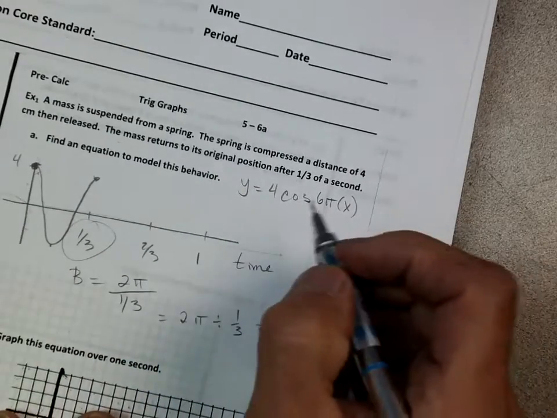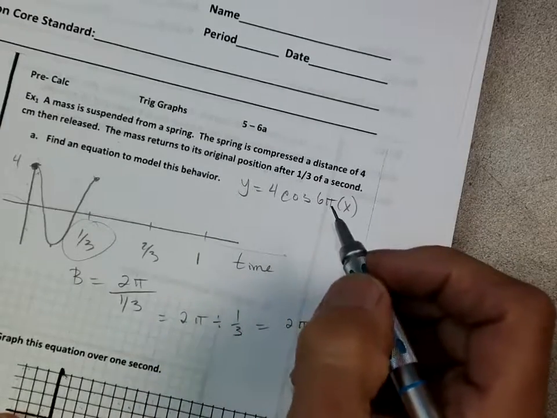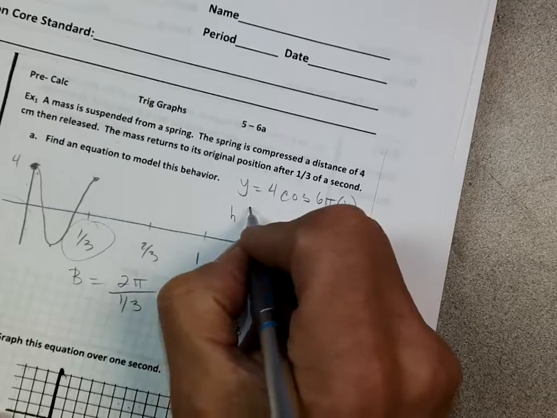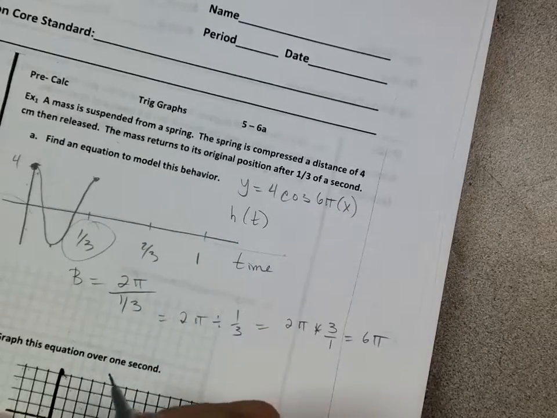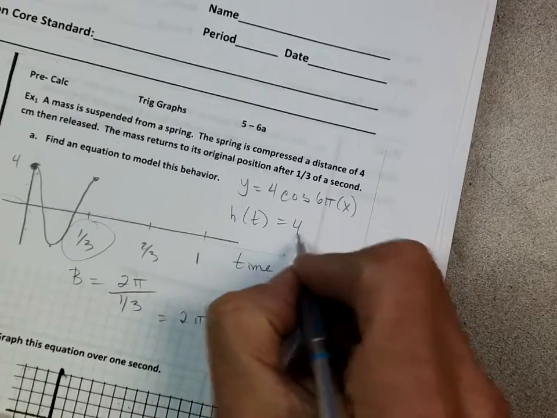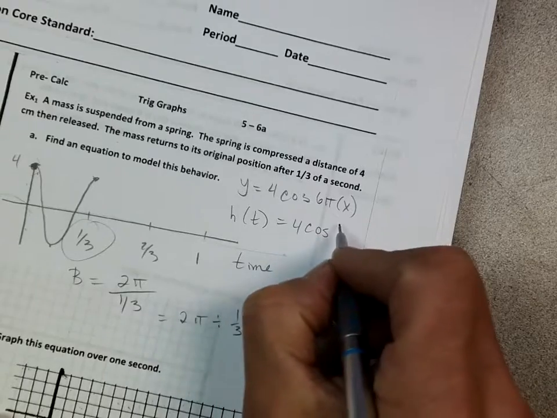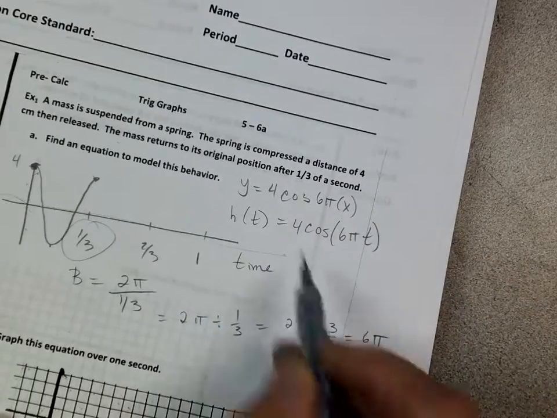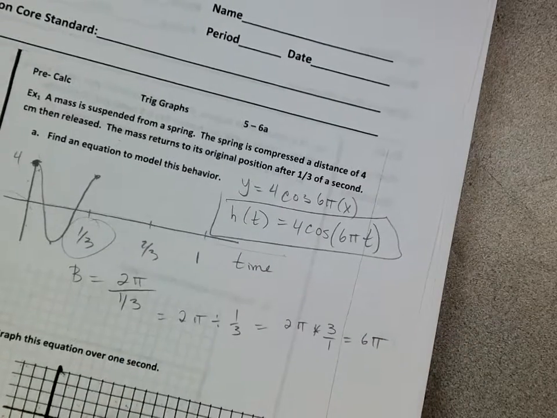Now the last thing I'll do is change it so it makes sense in the problem. So we're going to have a height, so I'm going to go h of t, height of the spring over time, is equal to 4 cosine 6 pi t. It's the only thing I want to change, the fact that it really has to do with height and time, not x and y, okay?